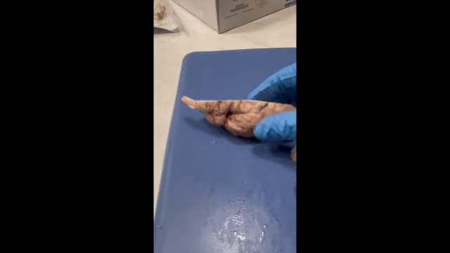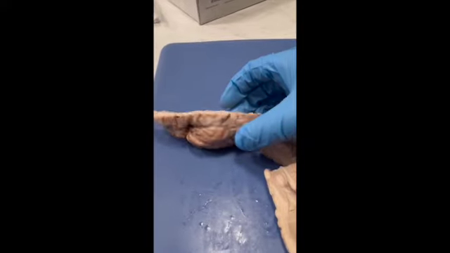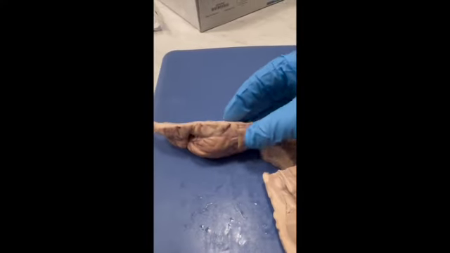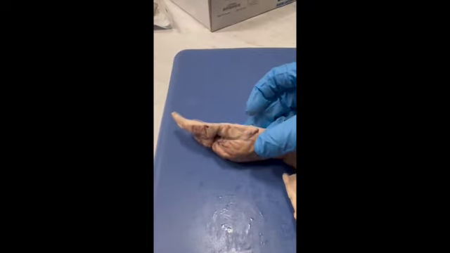What you can see on the bottom portion is the olfactory bulb. Obviously it's cut in half now, but that is part of the smelling sensations and how that processes through to the brain.